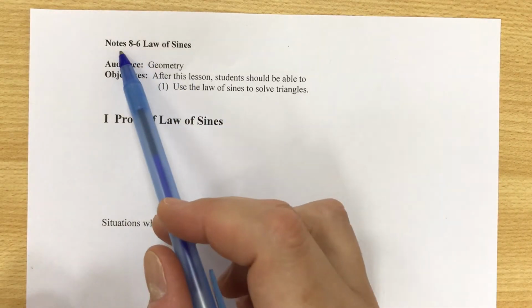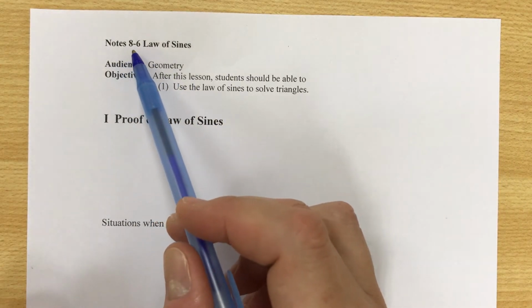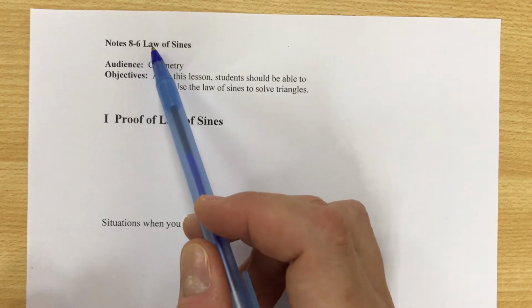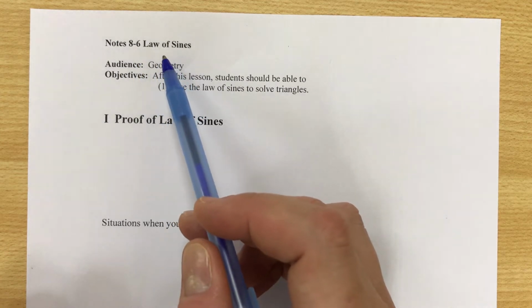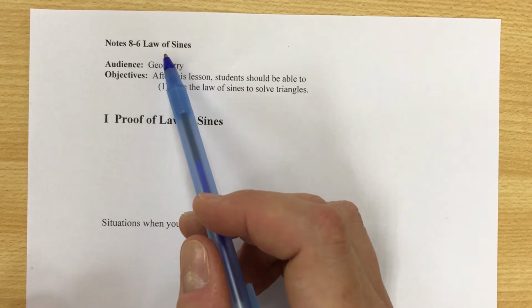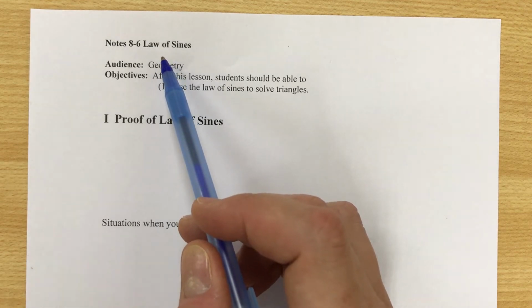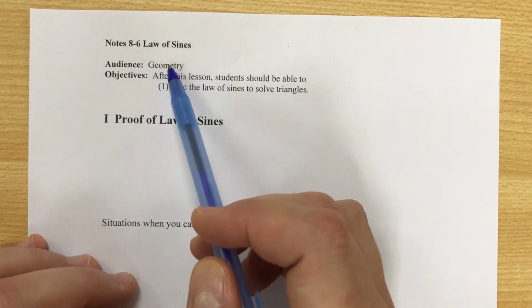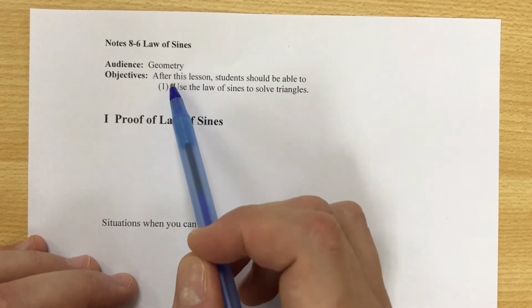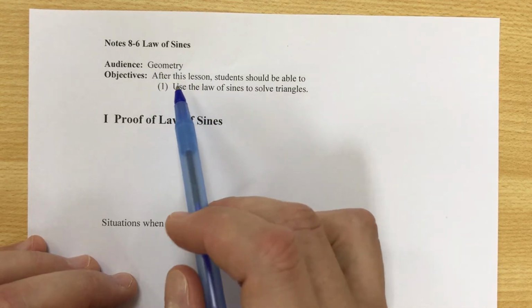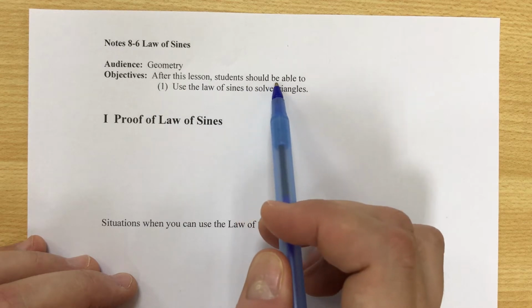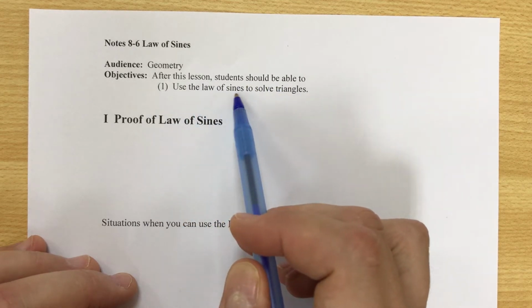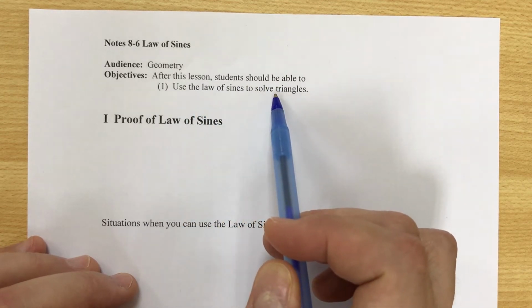Okay, geometry fans, our topic for today, this is notes 8-6. This is called the law of sines. And this is an introduction into some higher level trigonometry. This is something you may not see until an Algebra 3 course or possibly even a pre-calculus course. So you might see it in geometry, maybe not so much, but I'm going to present it to you. So our objectives after this lesson, students should be able to use the law of sines to solve triangles.